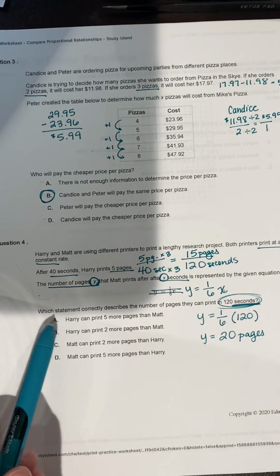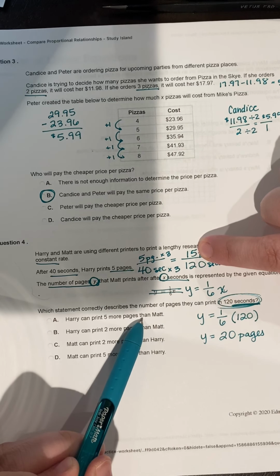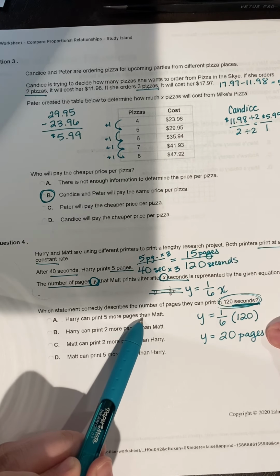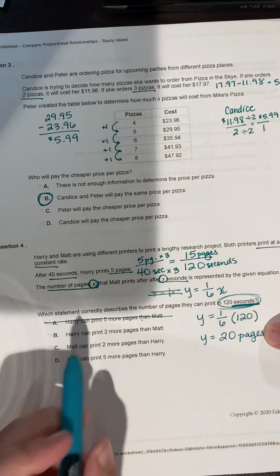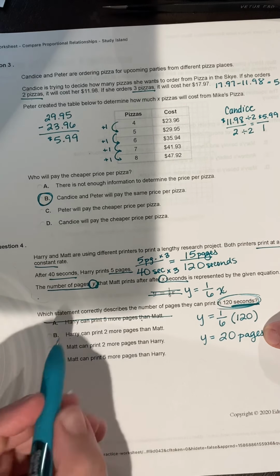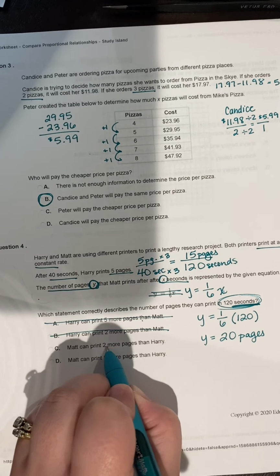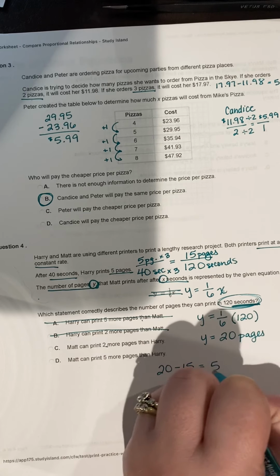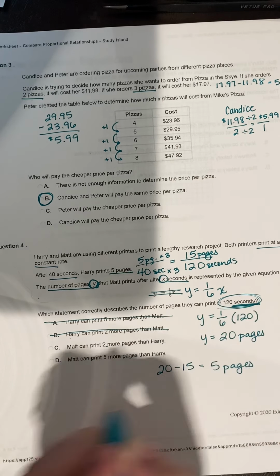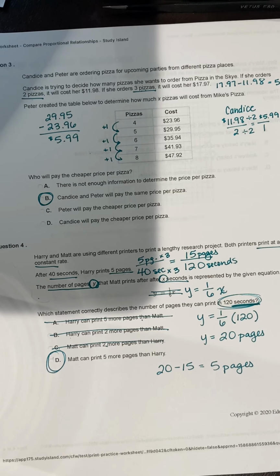So this says Harry can print 5 more pages. If I look at this, Harry prints 15 pages and Matt prints 20. So Harry is not printing more. So we're going to go ahead and cross that out. This one says Harry can print 2 more pages. Again, Harry's not printing more. Matt can print 2 more pages. If I subtract these, 20 minus 15, that's a difference of 5 pages, not 2. So we're going to go ahead and cross that off, which leaves us with the fact that Matt can print 5 more pages than Harry.